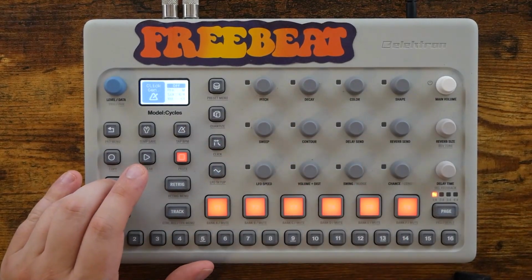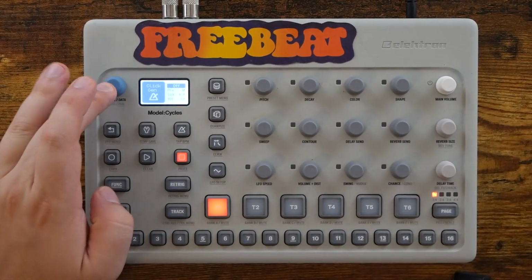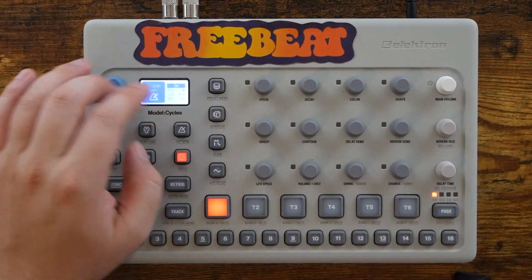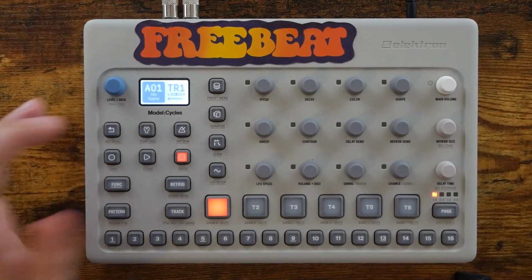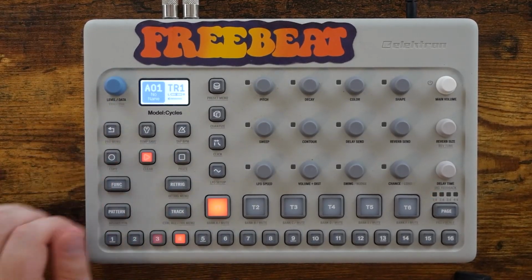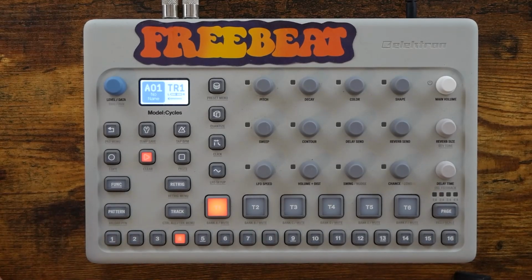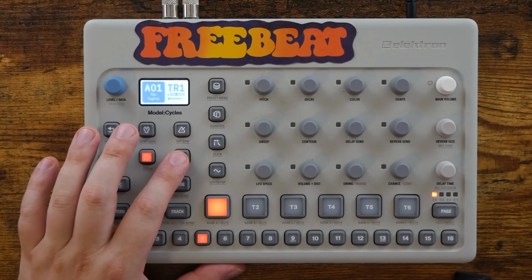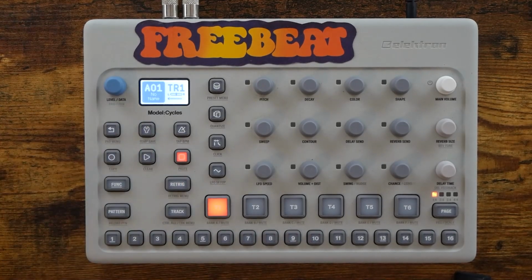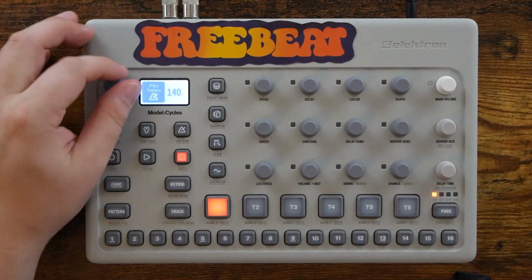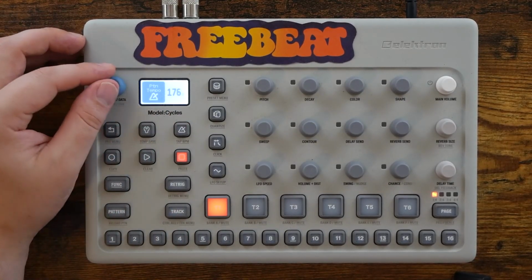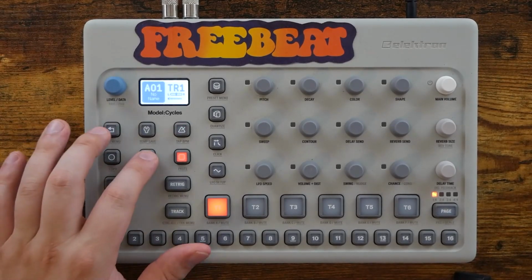So I've got a blank project pulled up on the Cycles here, which means by default we're at 120 BPM. So let's go ahead here and turn our click on and have a listen. Let's turn the click volume up. There we go. Let's see what 120 sounds like. Most of you know what 120 sounds like. It's where most dance music is written. Yeah, cool. Let's go ahead now and click on tempo here, and we are going to change this to 175. Let's have a listen now.